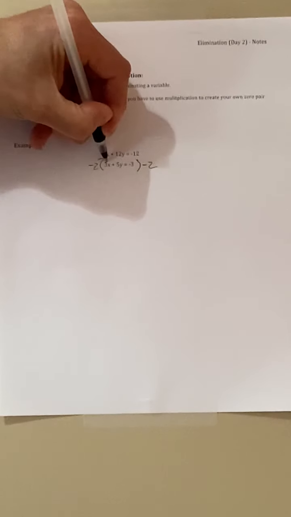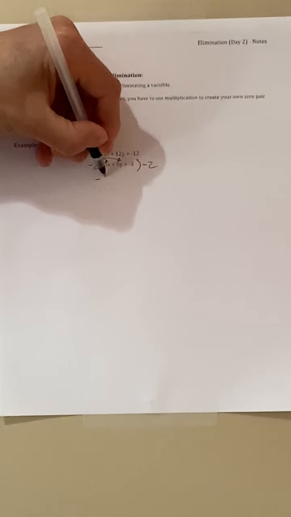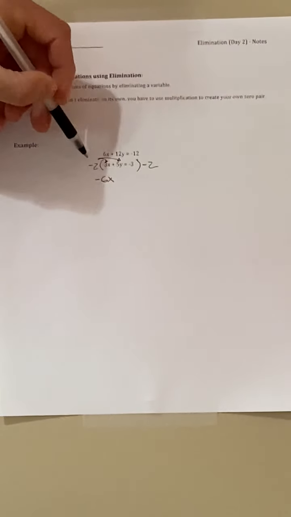And remember, again, we have to multiply both sides of the equation by the negative 2. Everything needs to get multiplied. Okay, so let's now do our multiplication. Negative 2 times 3x gives me negative 6x. Negative 2 times 5y gives me negative 10y.